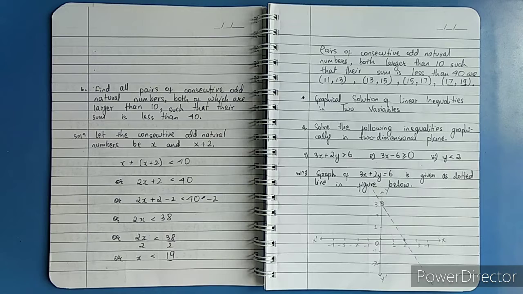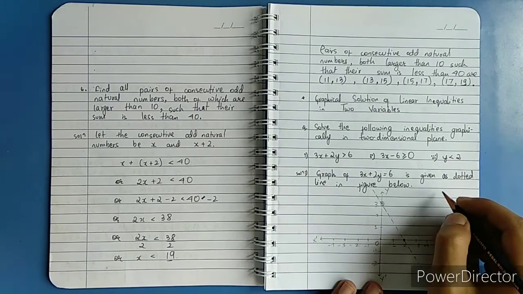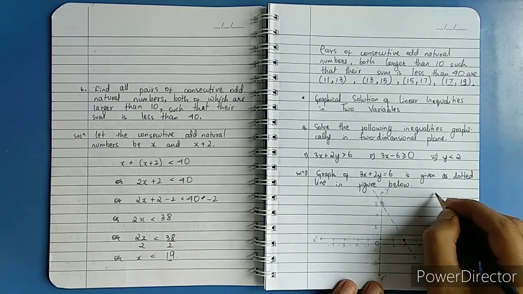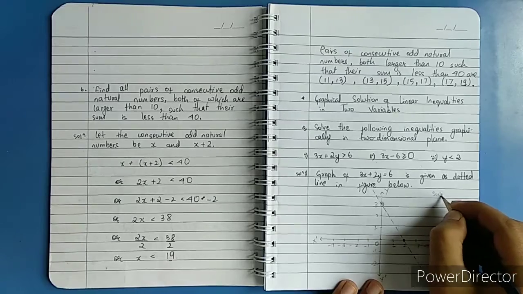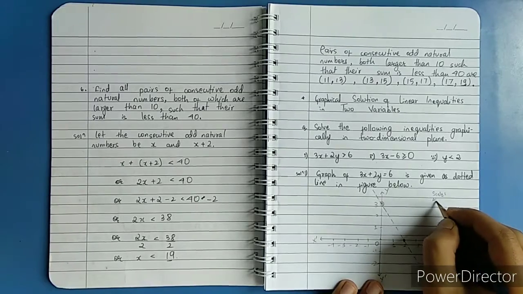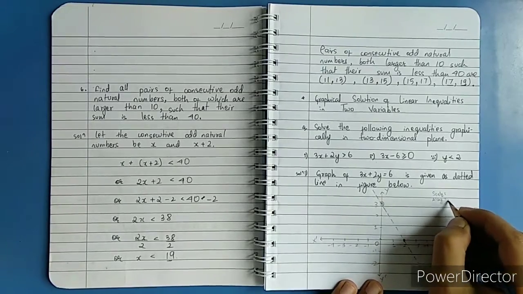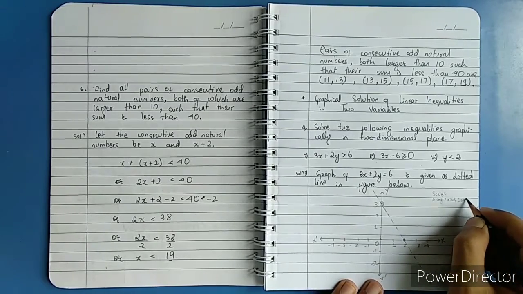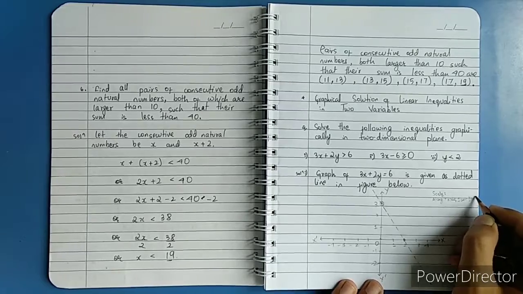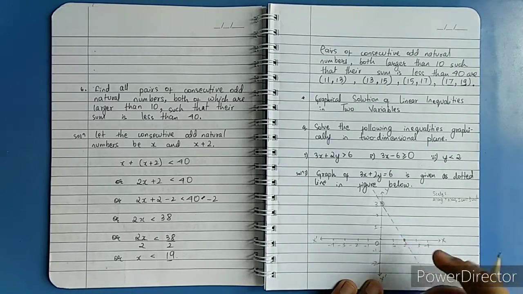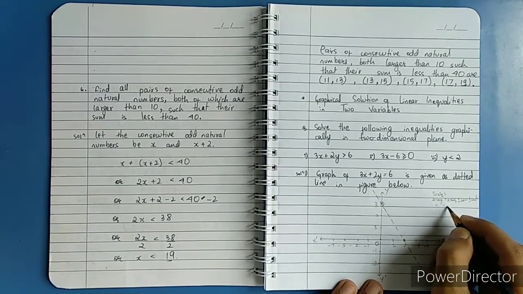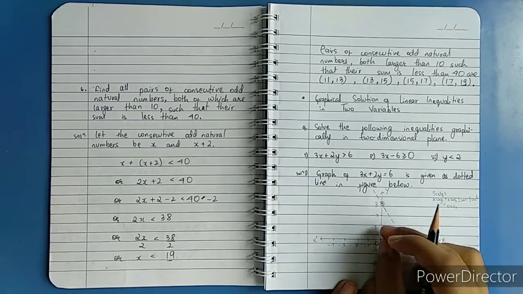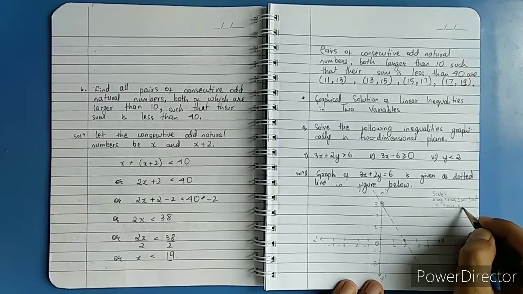So this is our dotted line, and one more important thing to note is that we need to write the scale. Along the x-axis, 1 centimeter is basically 1 unit, because 1 centimeter we are taking as 1. And along the y-axis also we are taking 1 centimeter as 1 unit.